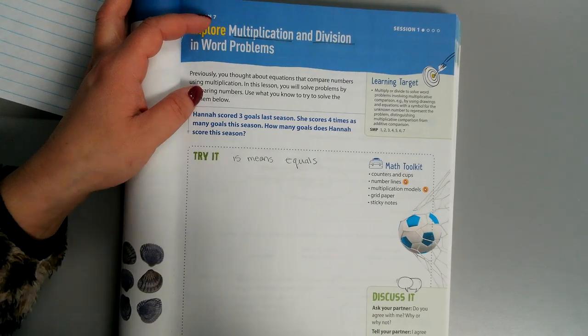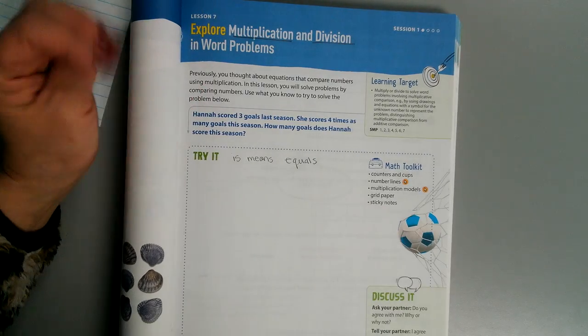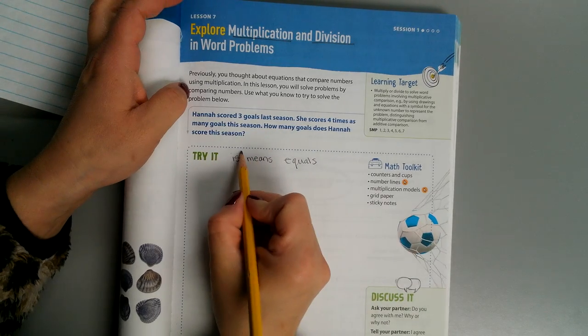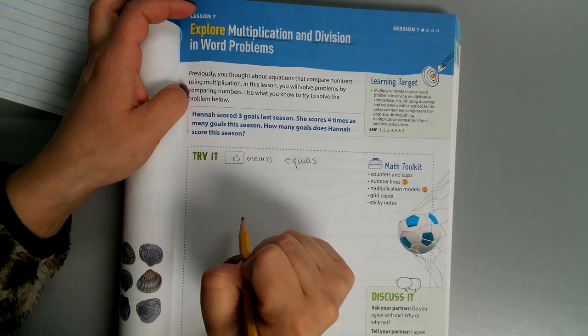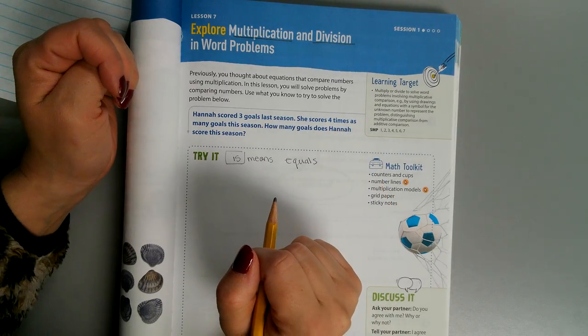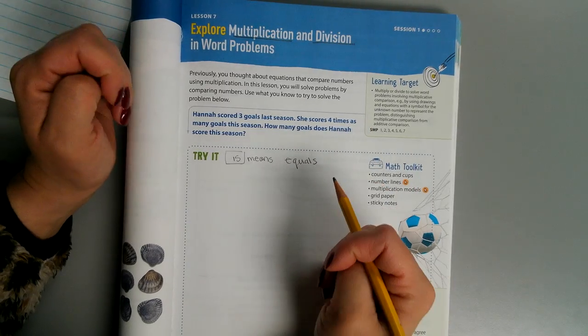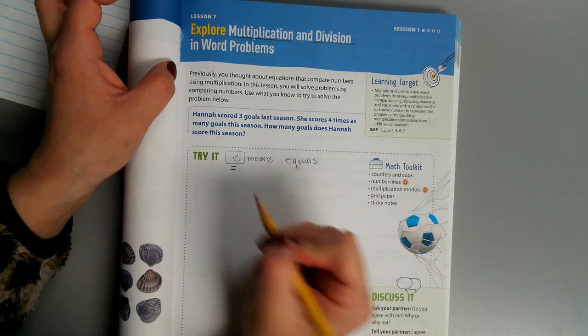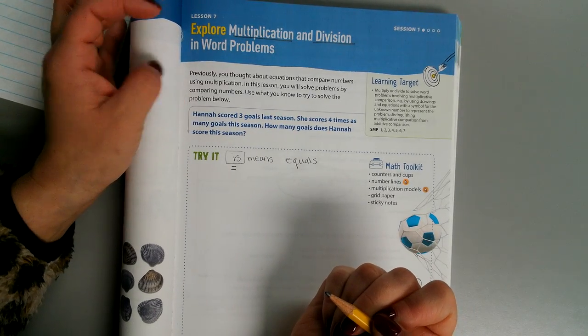Every single time in high school, in college, when you're working at home trying to figure out how to build something in measurements, is always means equals. What is 5 times 4? What is 12 divided by 3? Is means equals. Write what I write, please. Okay.